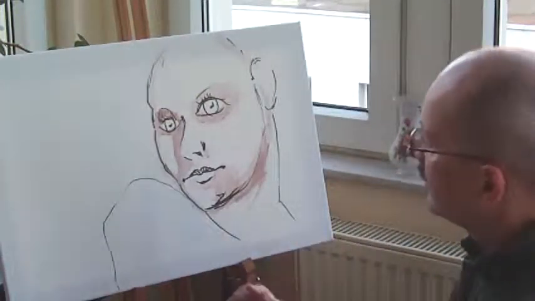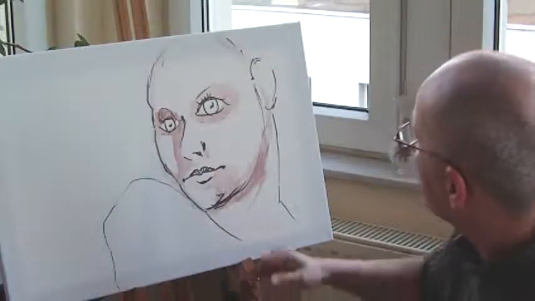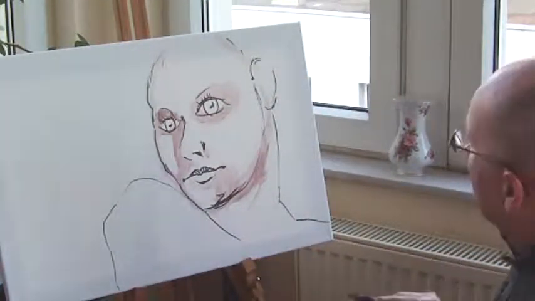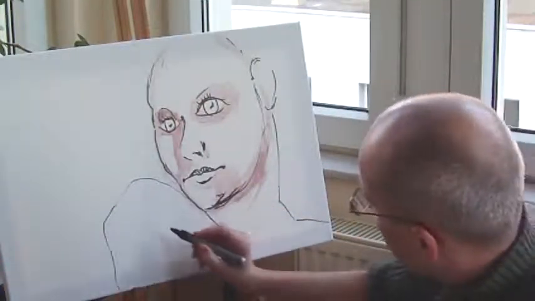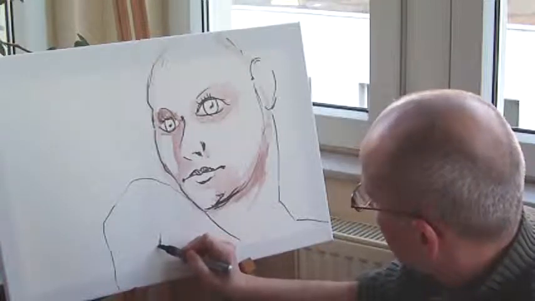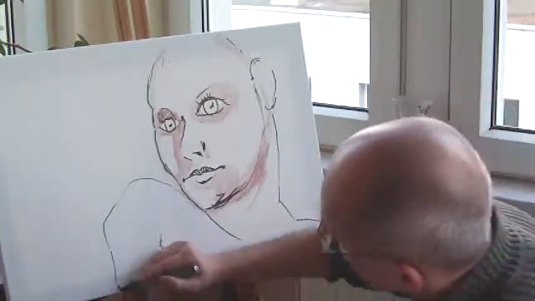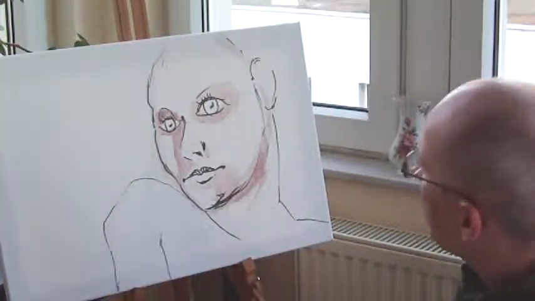So now the shoulder is turned completely towards you, and here you have the neck, and let's say here is the arm, but that's completely up to you how you place things.